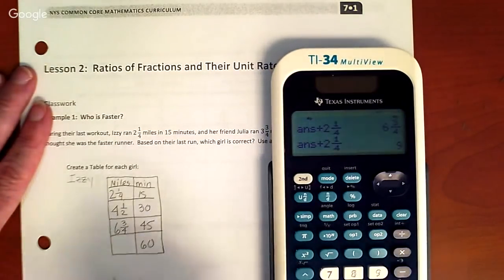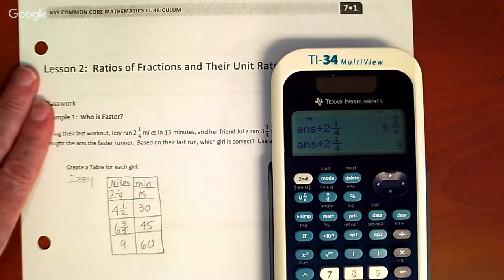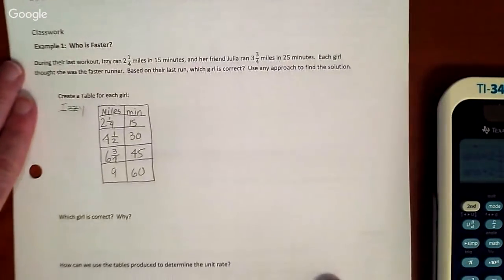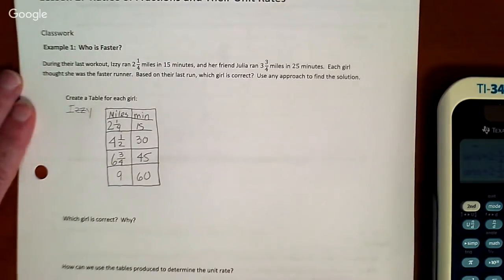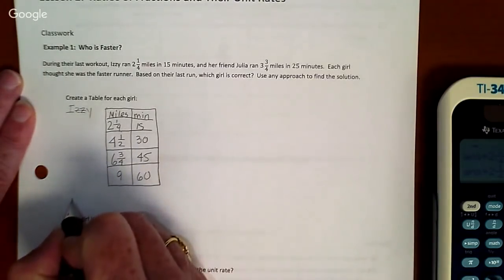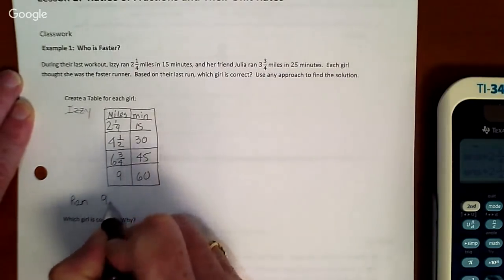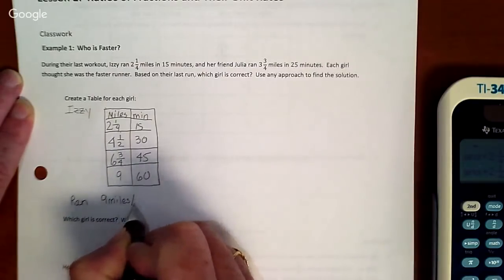And that gives me 9. So here, Izzy actually ran 9 miles in an hour.